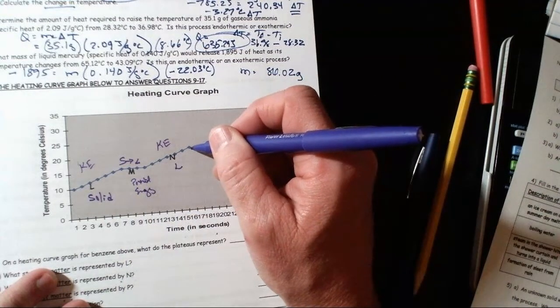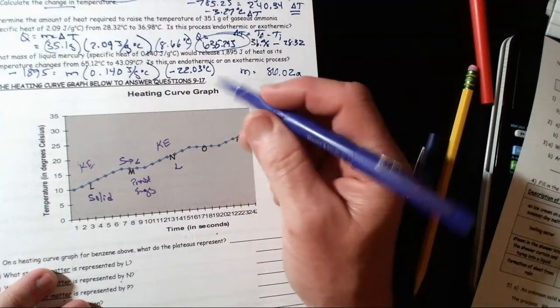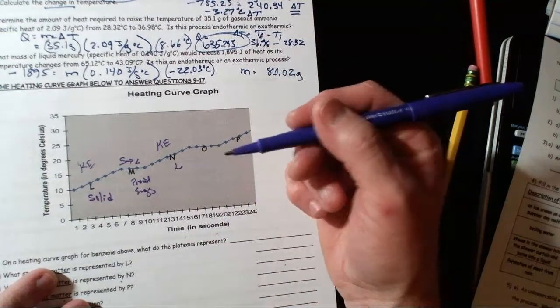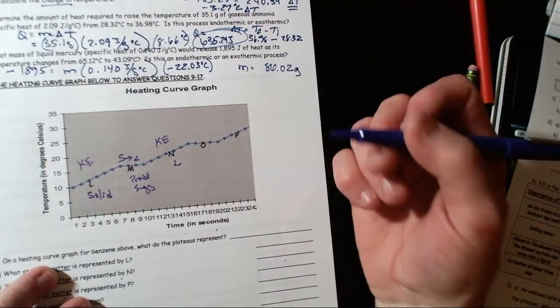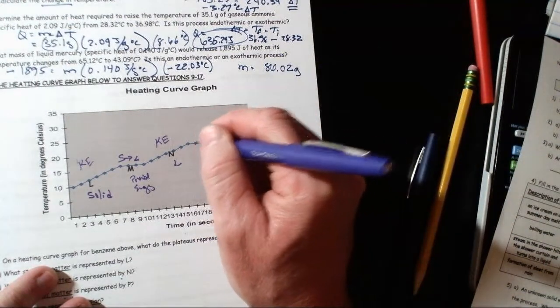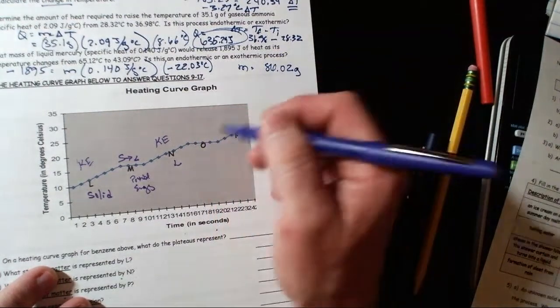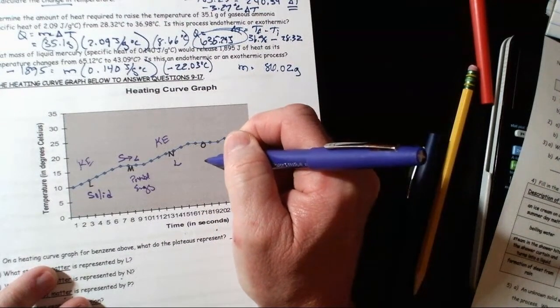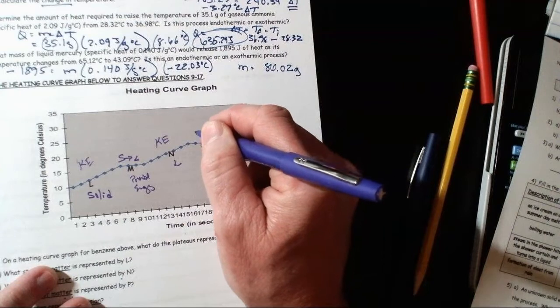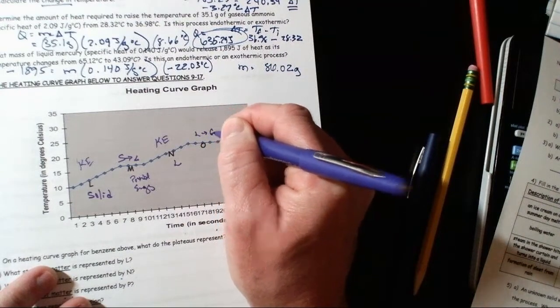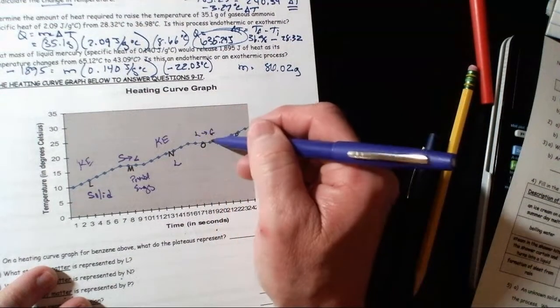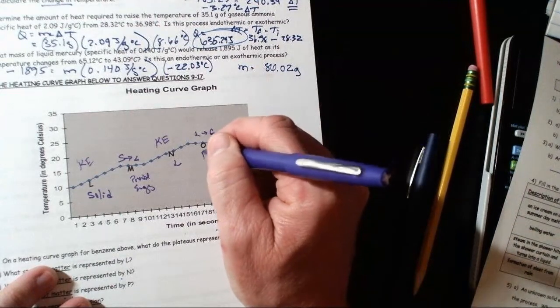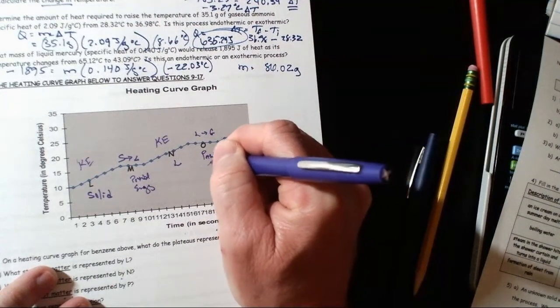Well, what happens when we get here? What happens to a liquid when you continue to add energy to it? It starts to evaporate, which means that here we have another plateau. So that means that this liquid, whatever it is, is evaporating. So now I've got both a liquid and it's changing into a gas, and we're getting this potential energy increase again.